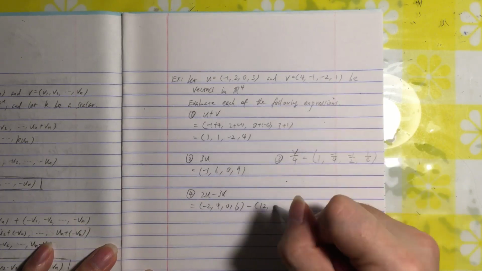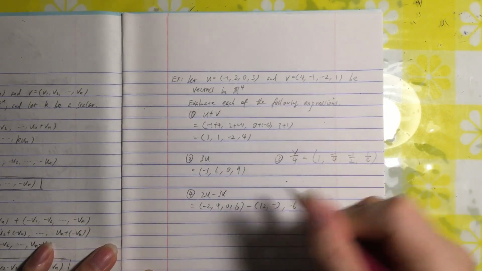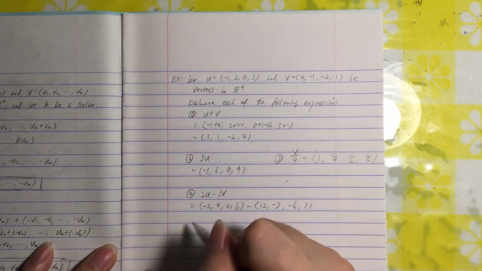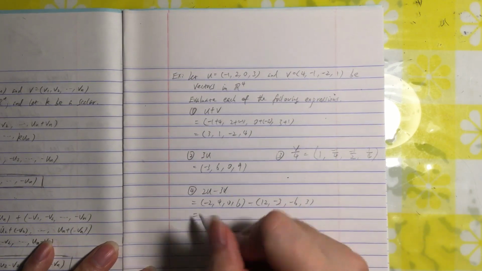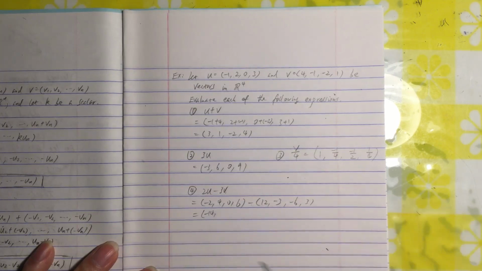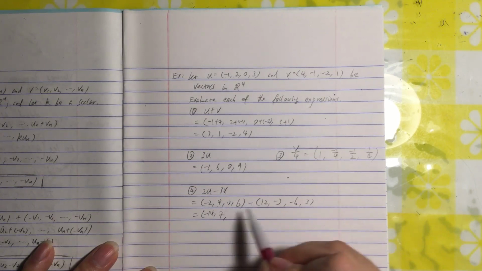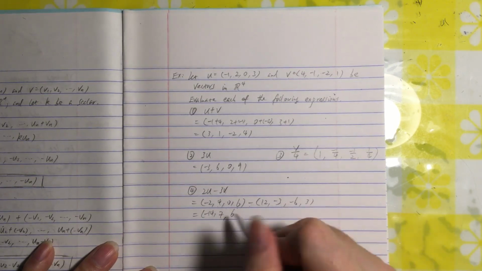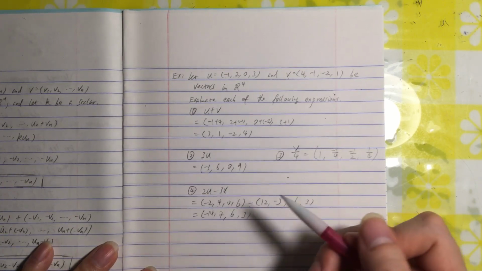3 times -1 is -3. 3 times -2 is -6. 3 times 1 is 3. Next, we subtract the corresponding components. -2 minus 12 is -14. 4 minus -3 is 7. 0 minus -6 is 6. 6 minus 3 is 3. That's the vector 2u minus 3v.